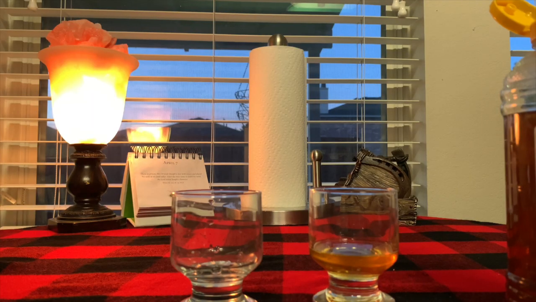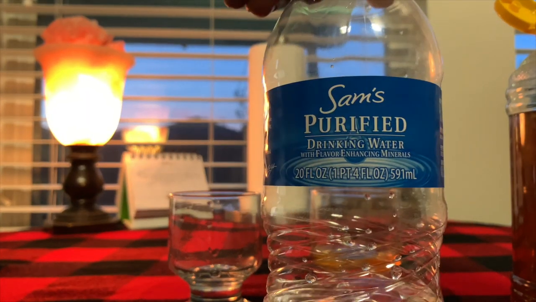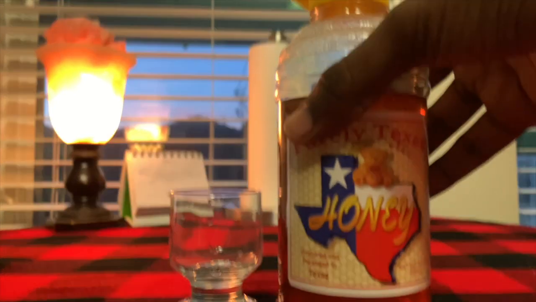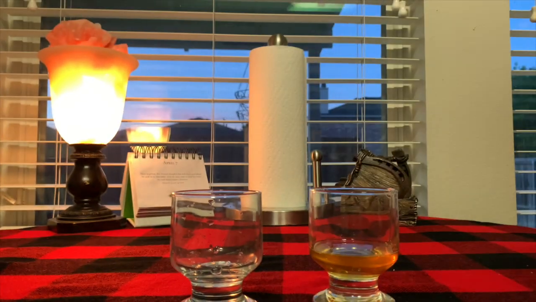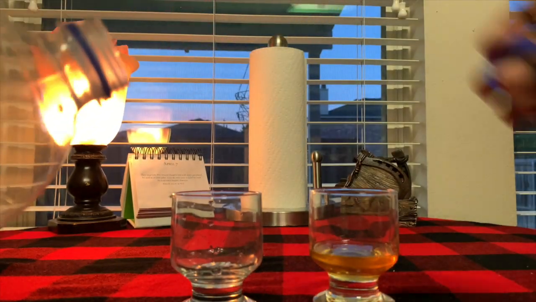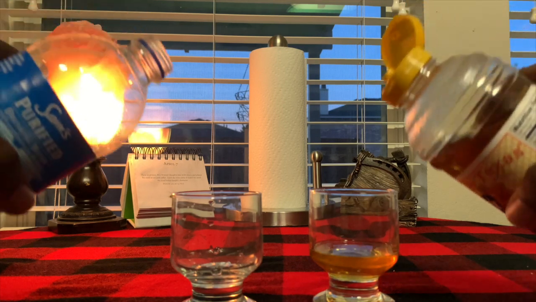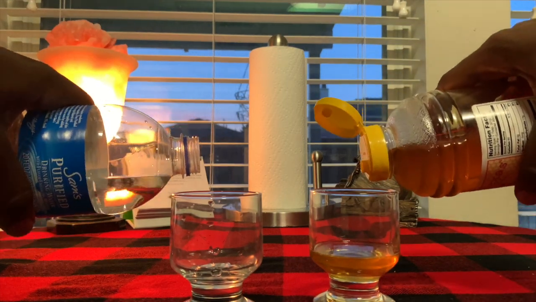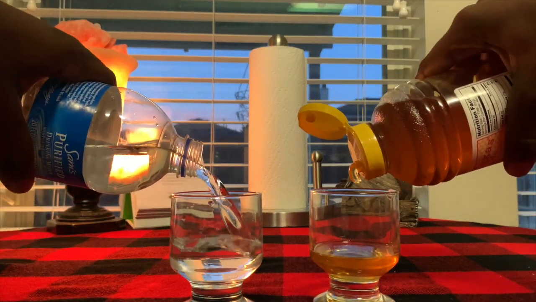For this one, I'll be explaining viscosity. Here are a bottle of Sam's purified water and a bottle of Purely Texas honey. Now, if I pour them at the same time, water will fill up the glass way faster than honey ever could, as you can see right here.